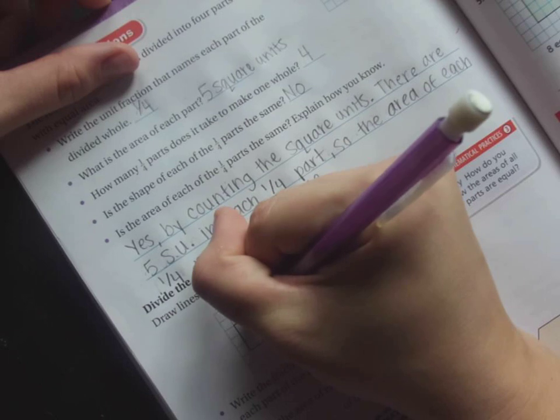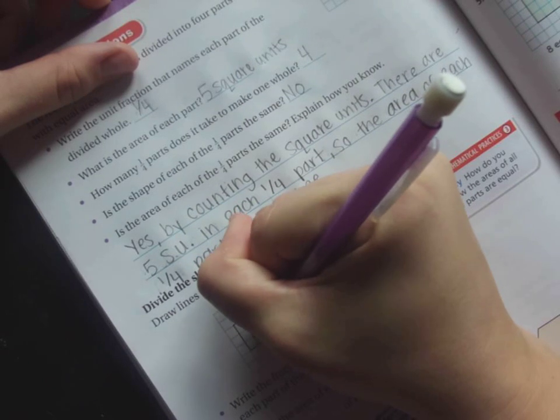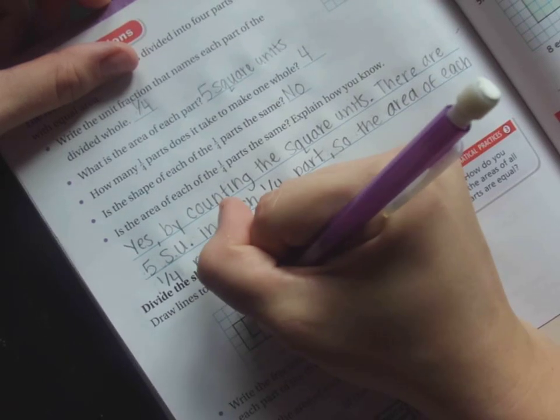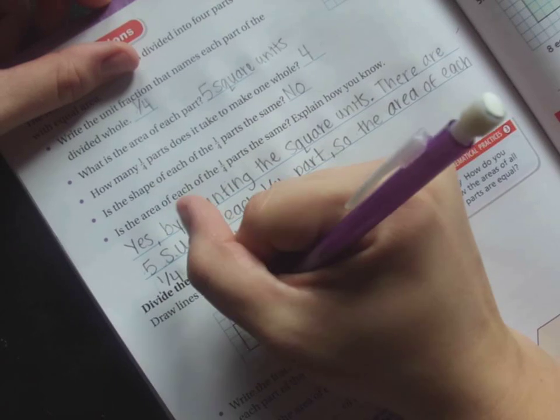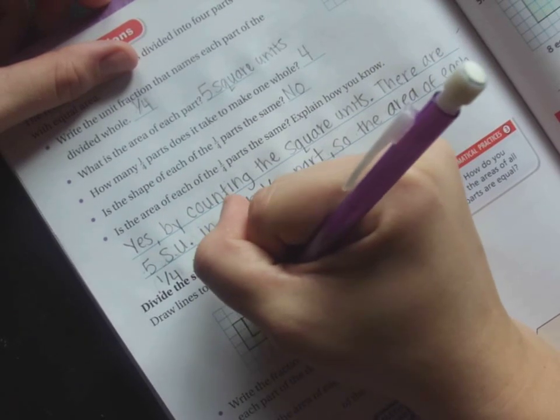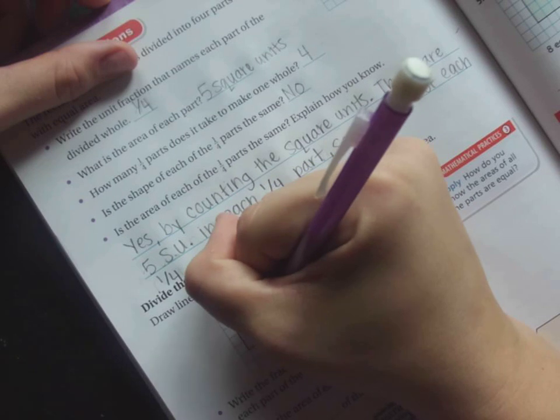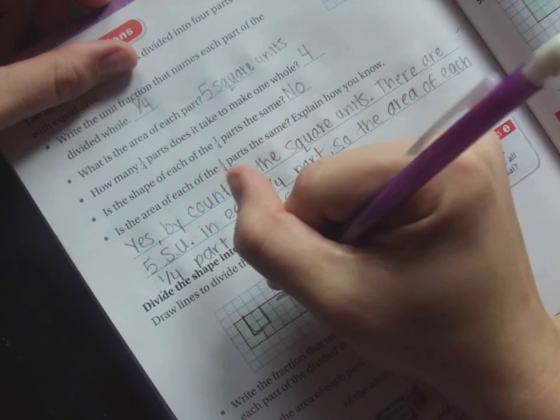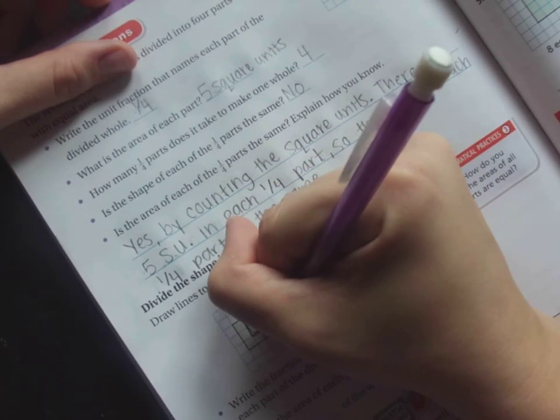So I'm going to draw in 4 parts. It doesn't matter what it looks like. Yours could be different than mine. So maybe I'll do 1, 2, 3, 4. 1, 2, 3, 4.